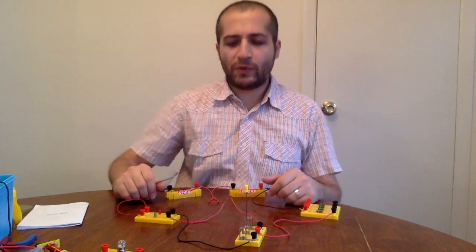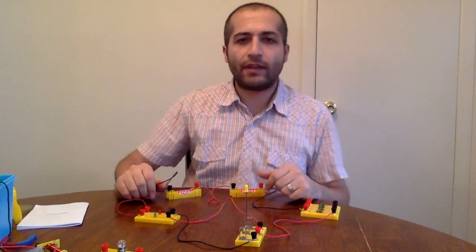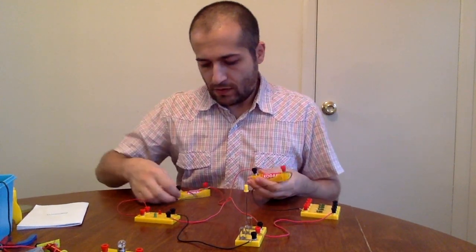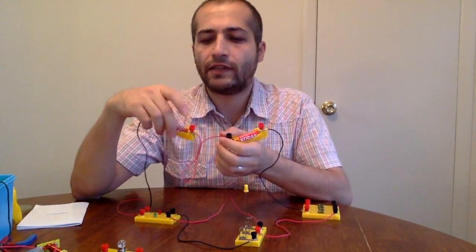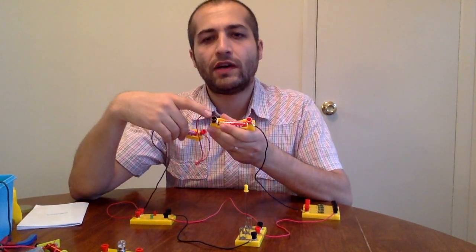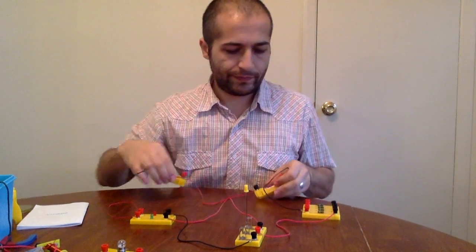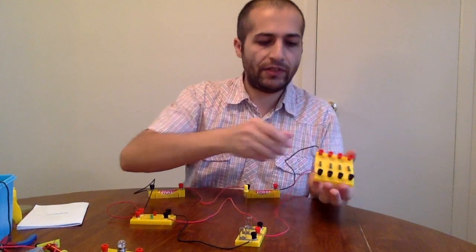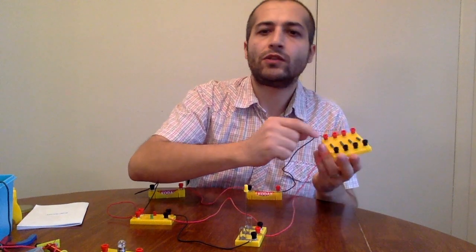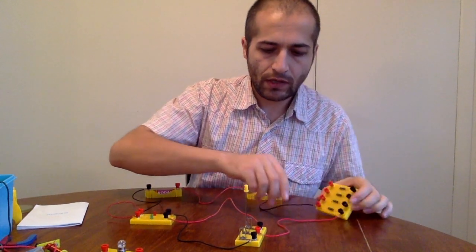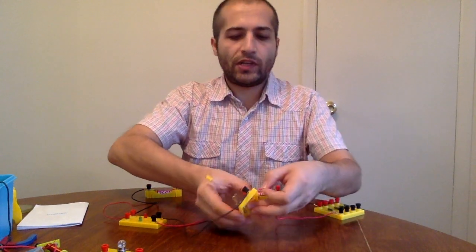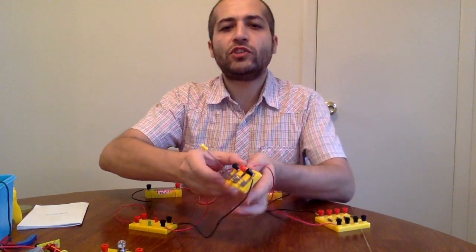Let me start the experiment by showing you how to connect the circuit elements. First, you connect the batteries. You need to connect the negative terminal of one of the batteries to the positive terminal of the other battery. And then you connect one of the batteries to a resistor, which I use 20 ohms. And you connect it to a two-sided switch.